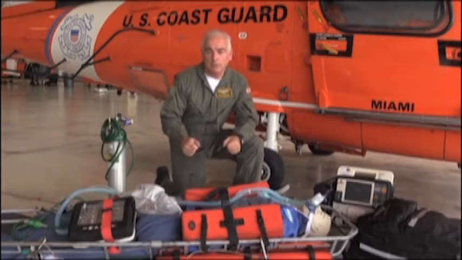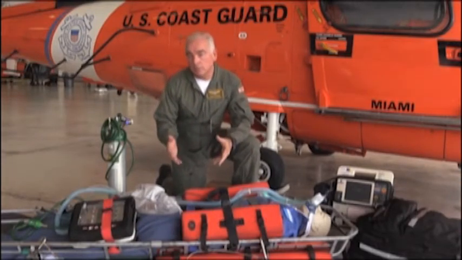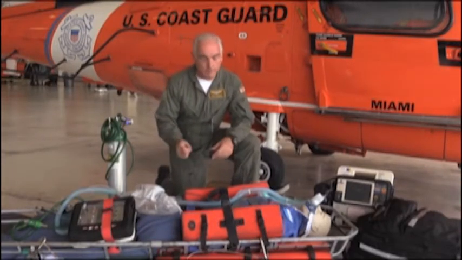So let's cover a couple of points about patient packaging. When the helicopter arrives above the ship, it's very important to ensure that the patient and the medical team are there at the helicopter hoisting point at least 5 to 10 minutes before the arrival of the helicopter. That's to minimize the time that the helicopter spends hovering over the ship.